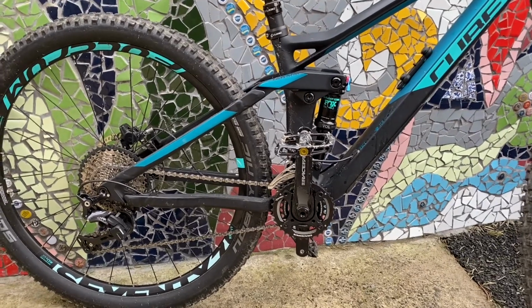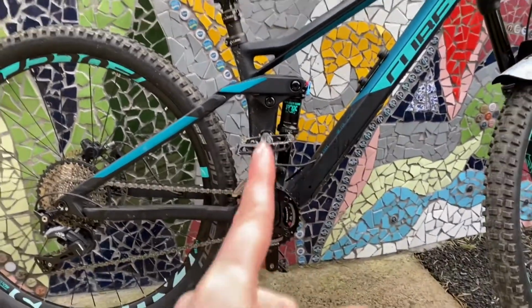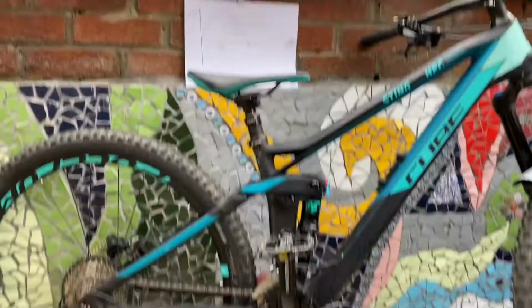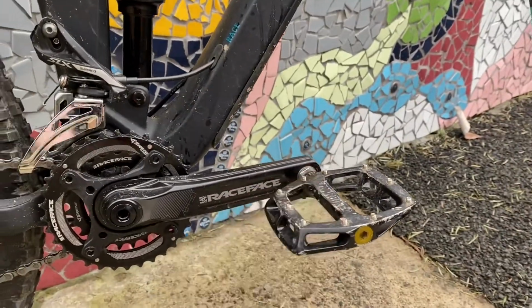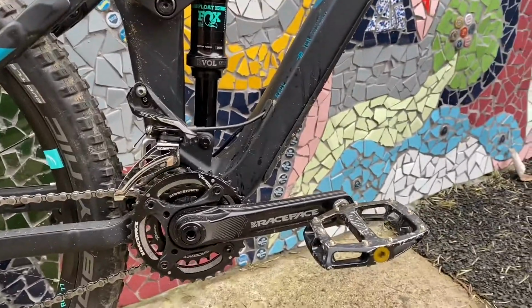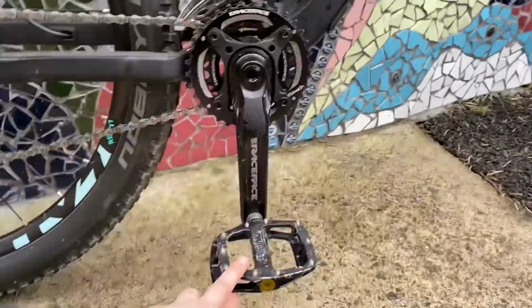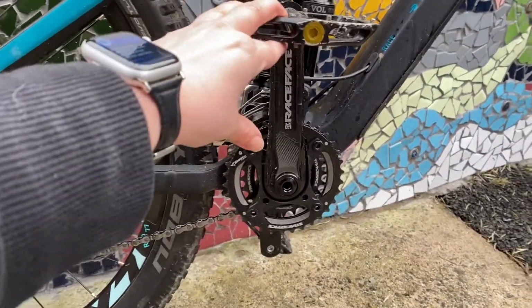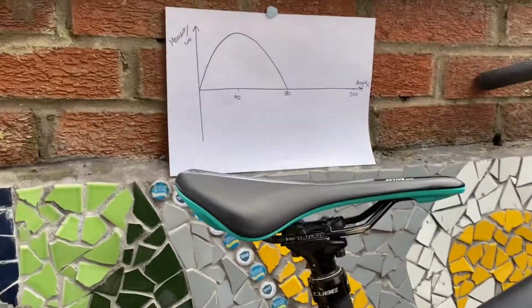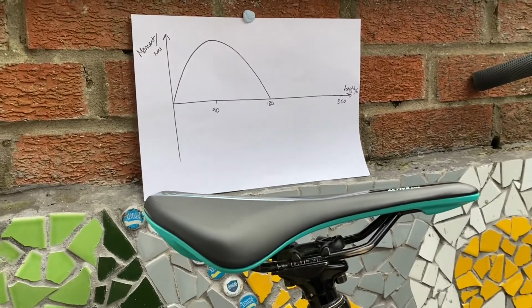So all angles are measured from this vertical position. And then I'll just rotate them around. That would be an angle of 90. And then down here would be 180, 270 and 360. Right? So I'm going to explain why the graph is that shape here.